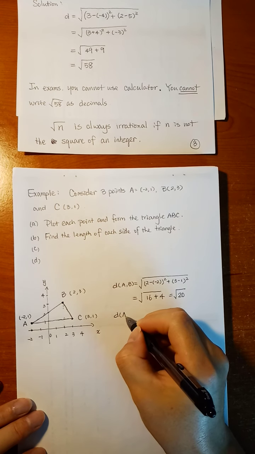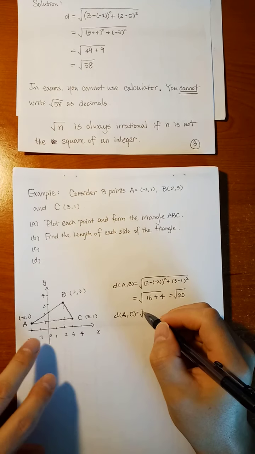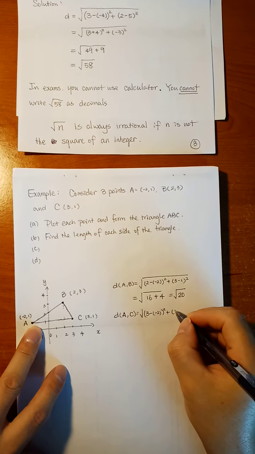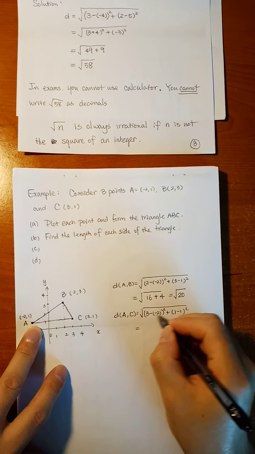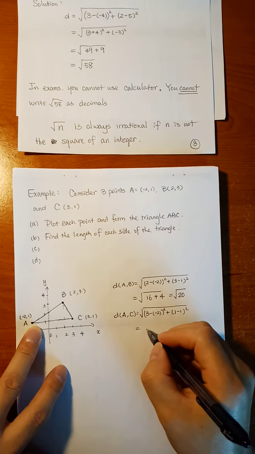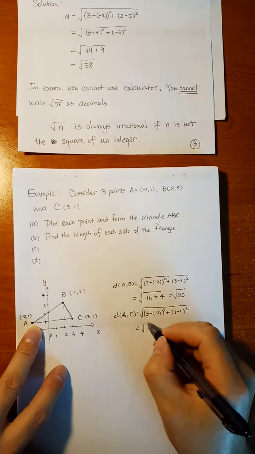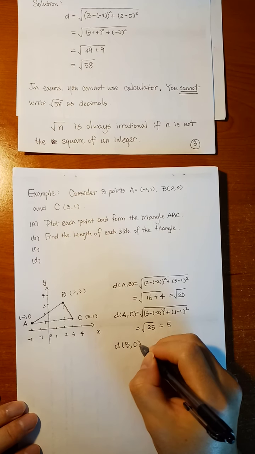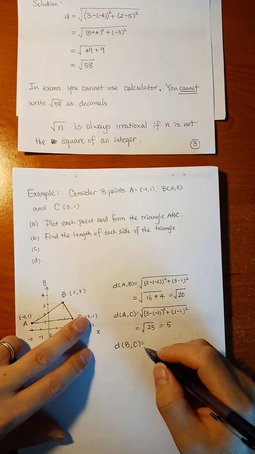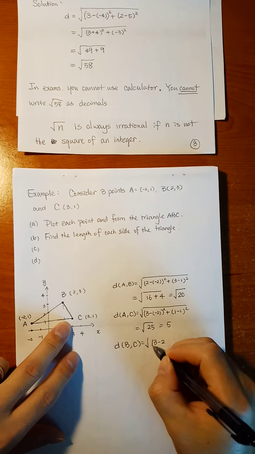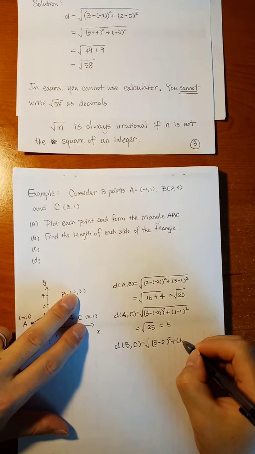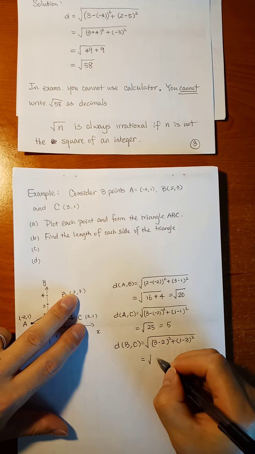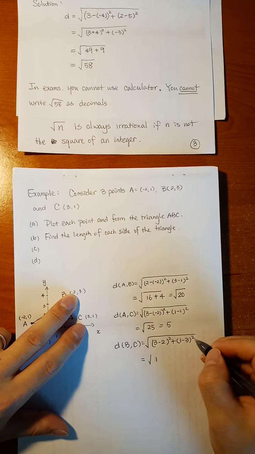It's irrational, okay? 25 is a perfect square. And the distance AC, okay, AC, 3 minus negative 2 squared plus 1 minus 1 squared. 3 minus negative 2 is 3 plus 2. 3 plus 2 is 5. 5 squared is 25. 1 minus 1 is 0. Okay, this is an integer. And BC, here is BC. 3 minus 2 squared, 1 minus 3 squared. 3 minus 2 is 1. 1 squared is still 1. 1 minus 3 is negative 2. Negative 2 squared is 4.